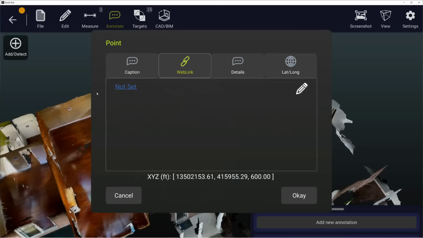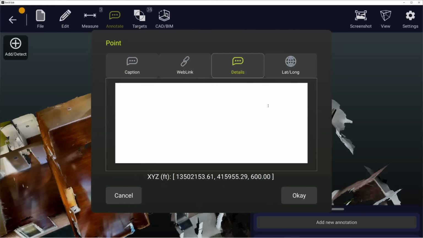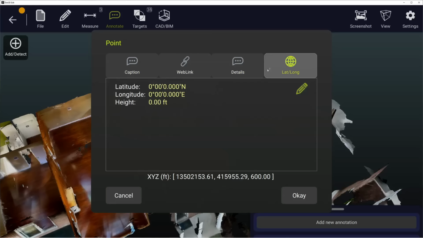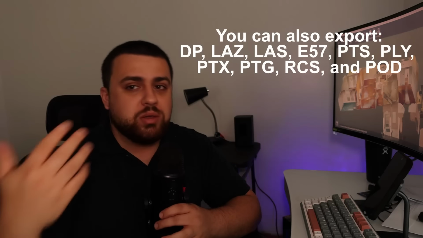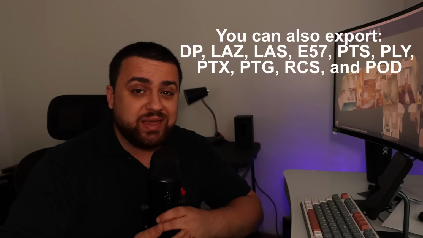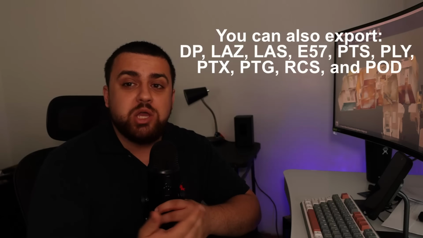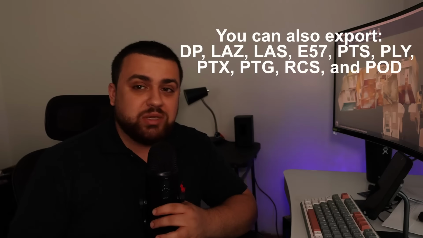I can add a web link if I want to, additional details, or even a position that long. Now you also have the option to export this data as an LAZ point cloud and bring it into software like Pix4D Survey and combine it with drone data, which is exactly what I'll be doing, and this is how it looks.